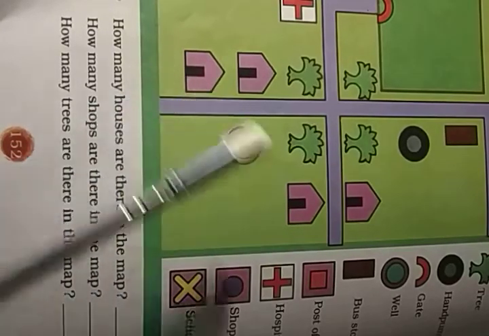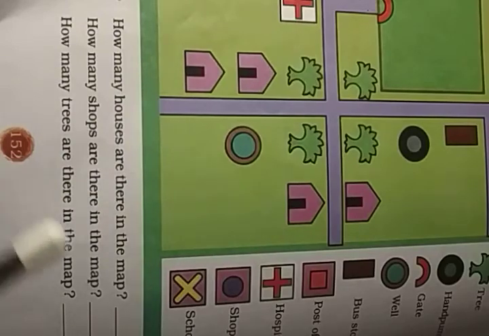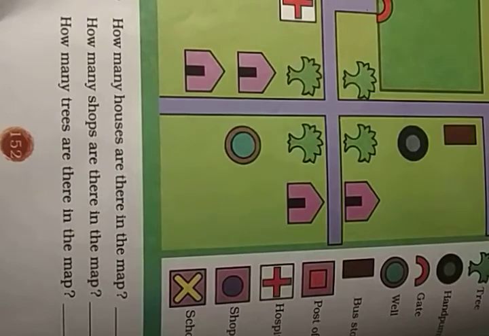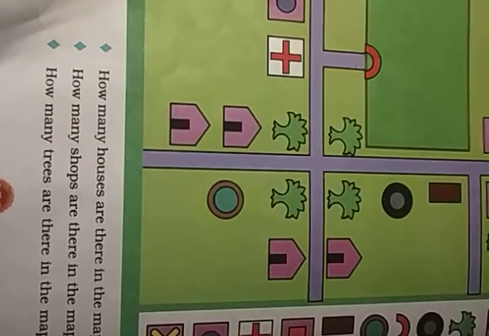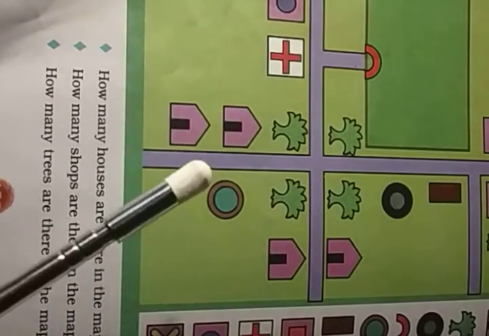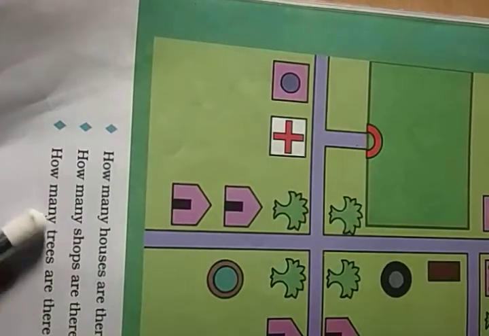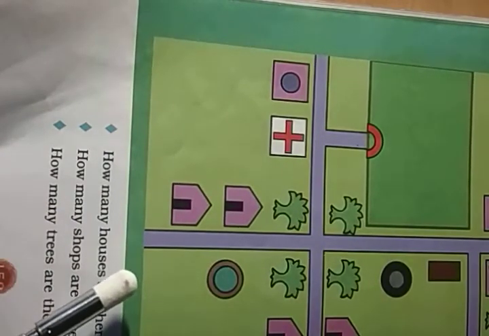How many houses? 1, 2, 3, 4. How many shops? You have to look for the key. You have to look here and say, what's the symbol for a shop? Let me see. There it is. Then look at the map and say, how many of those purple squares with a blue circle? 1. Okay. And then how many trees? I'm not going to do it. I'll spoil your fun.